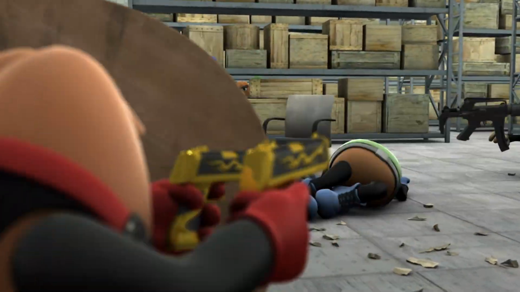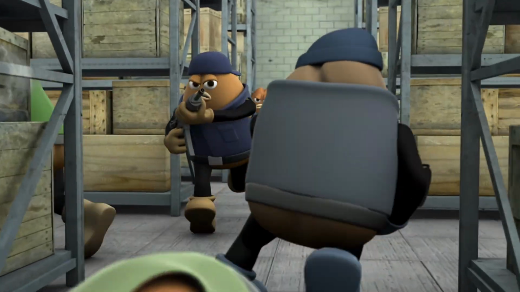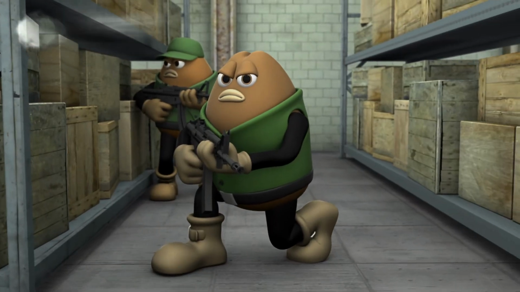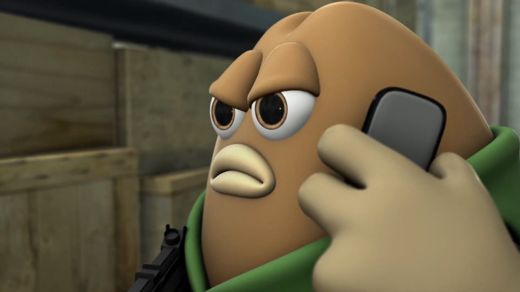This action sequence with the one long shot here with all these characters moving in and out, it took a long time to make. I think this shot took about a week to animate, but I really liked how it came out.